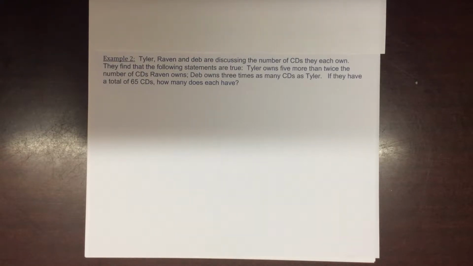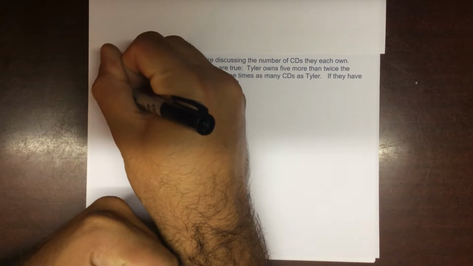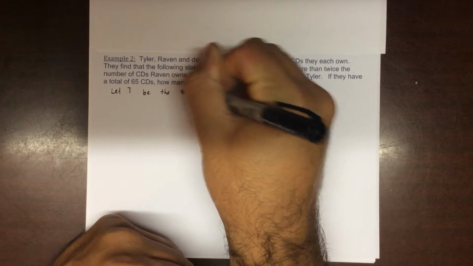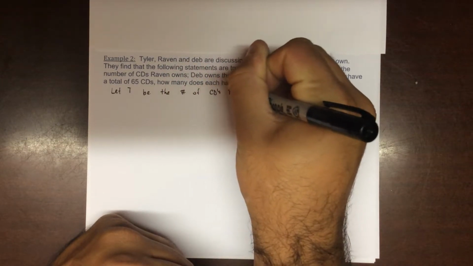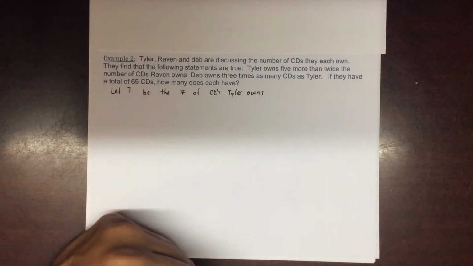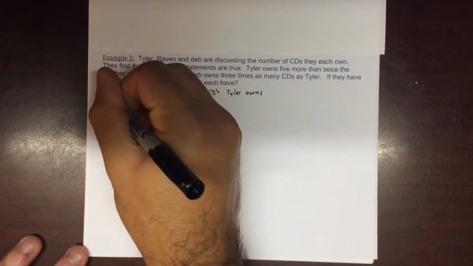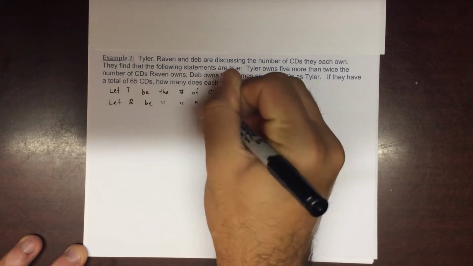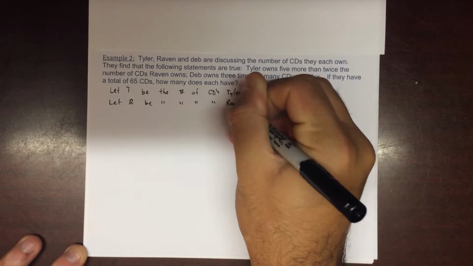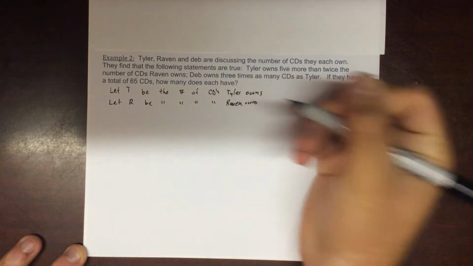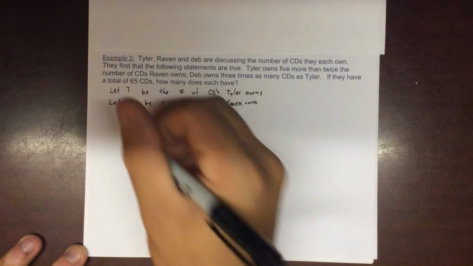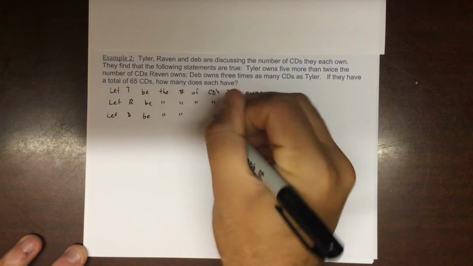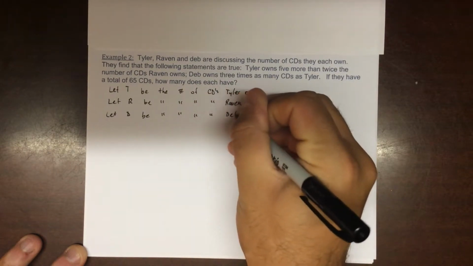What are our variables? Well, we can say let T be the number of CDs Tyler owns. We can say let R be the number of CDs that Raven owns. And finally, let D be the number of CDs that Deb owns.